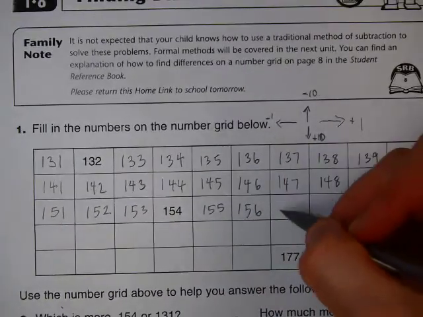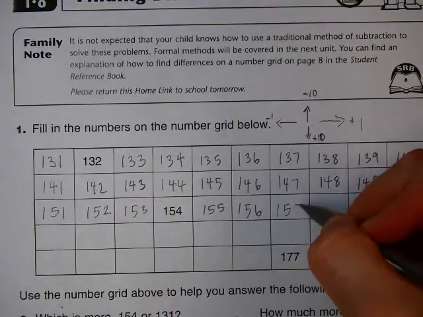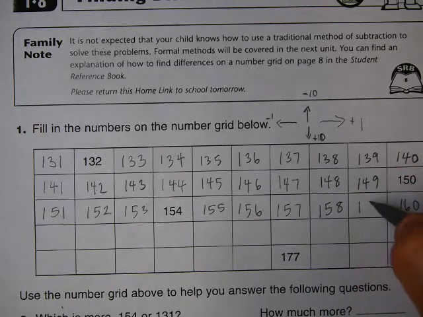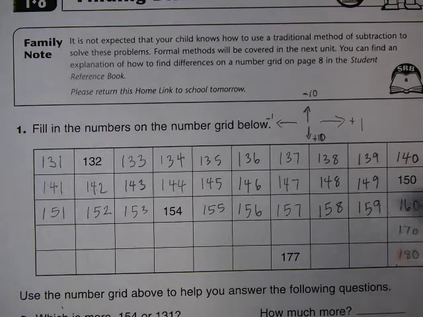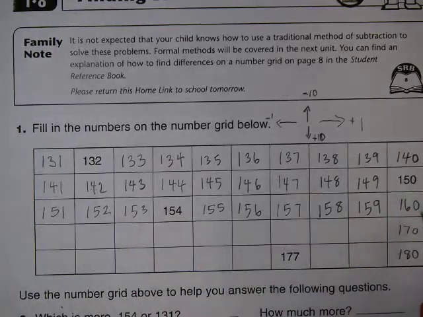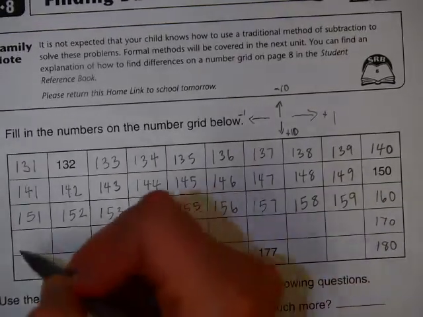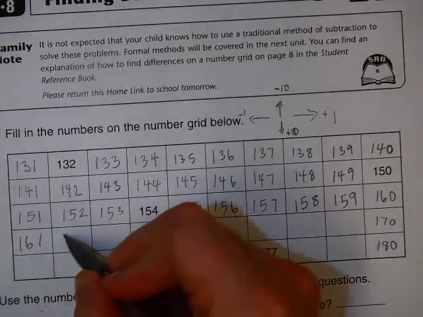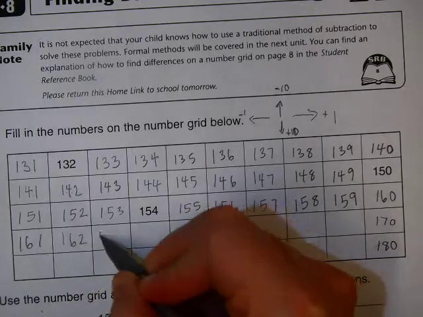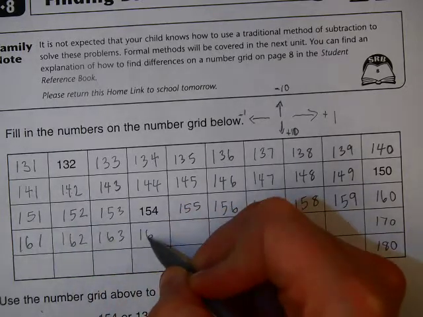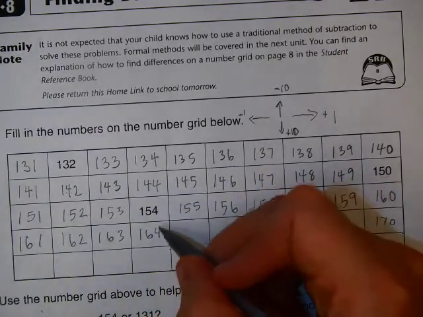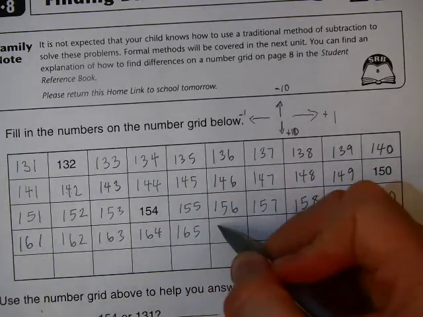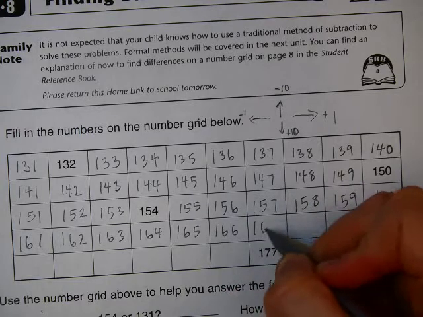So this number grid should have all the numbers in order. That is what a number grid is, and students should be familiar with using the number grid. Just fill it in order. They are expected to know that at this point. So you see add 10, 161, 162, 163, 164. Yep, check that. Add 10, 154 plus 10 is 164, 165, 166, 167.